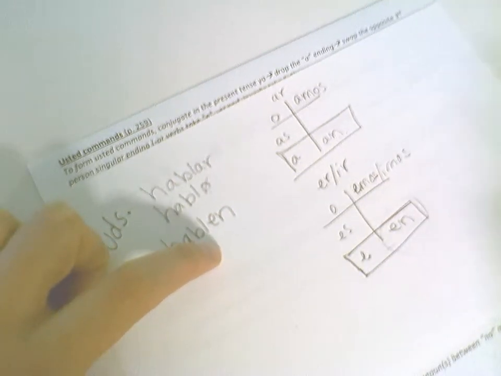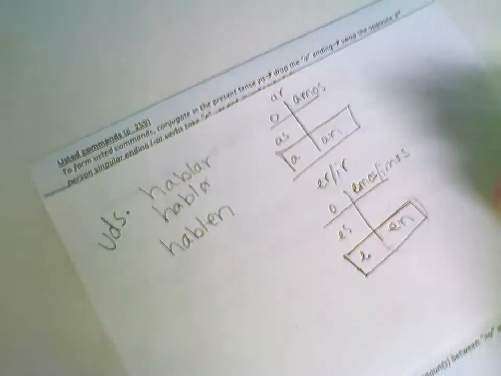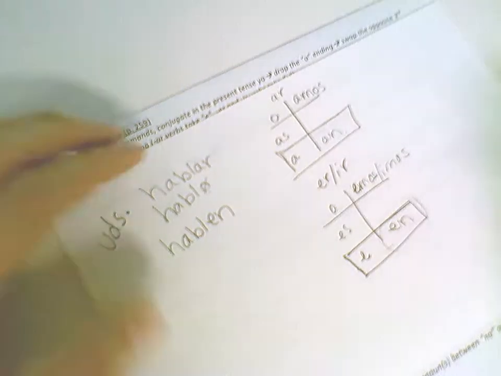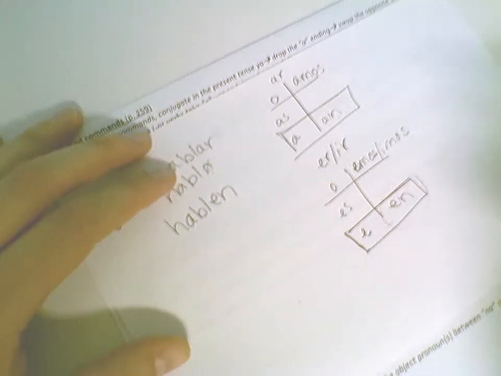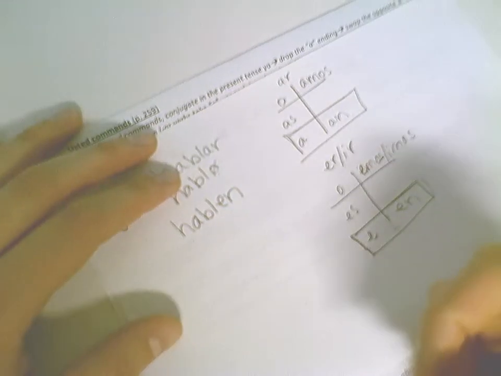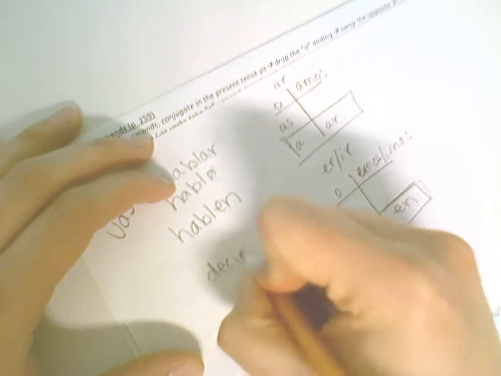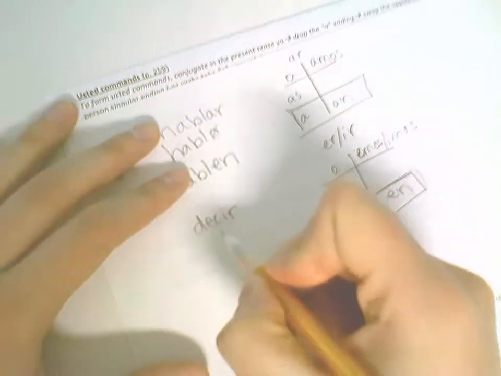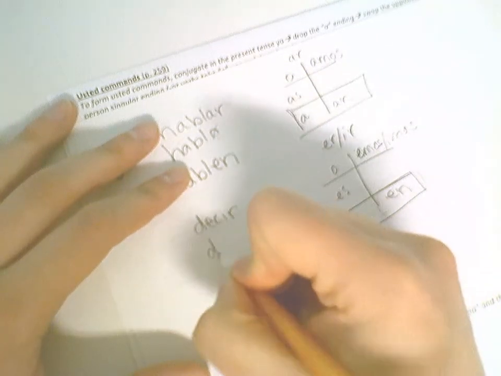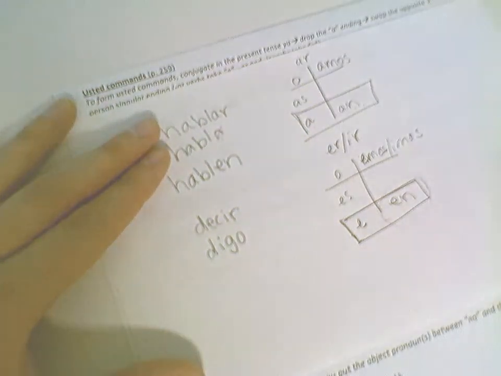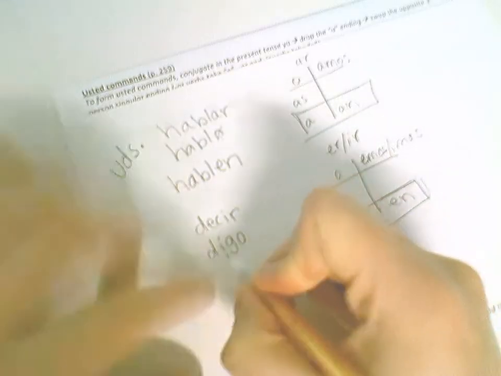Now let's try one that is irregular in the present tense, so that it's a stem changer, a yo-go verb. Remember to always go to the yo form because that's how you're going to maintain your irregularities. So let's say you want to say, how about say? You guys remember that verb? That verb is decir, to say, to tell. The yo form of this verb is digo. We sing that song, remember? Okay, so digo is the yo form.